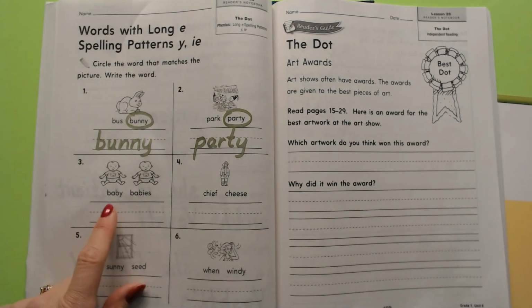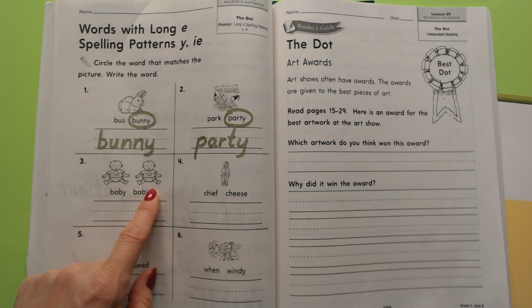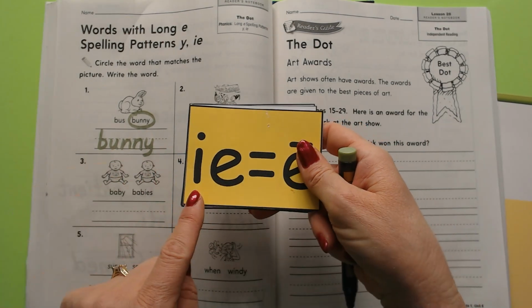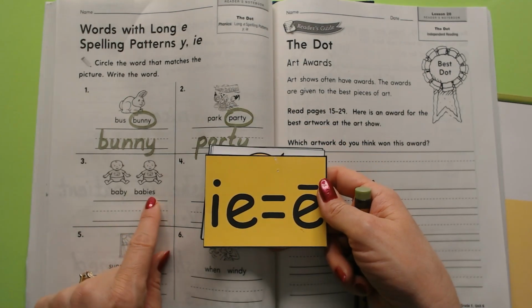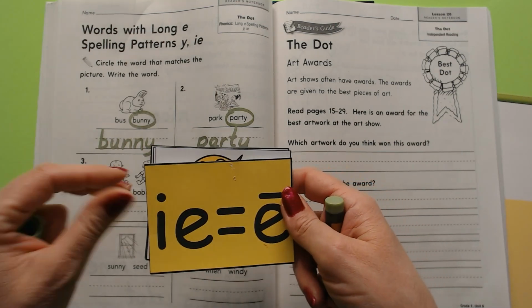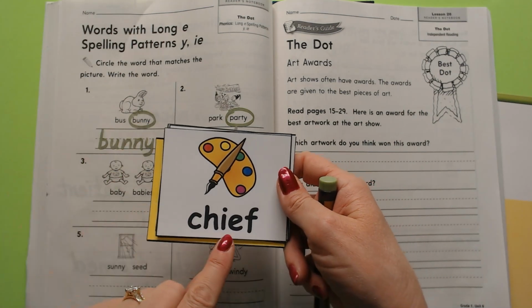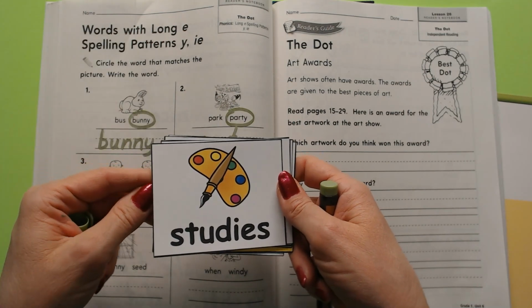Okay. So I'm going to skip this one because this is supposed to be babies. Or actually, I'll just show you this right now. IE can spell long E. So this is supposed to say babies, right? Because there's two of them. That IE spells E. Other words where the IE spells E is chief, like an Indian chief or a police chief.